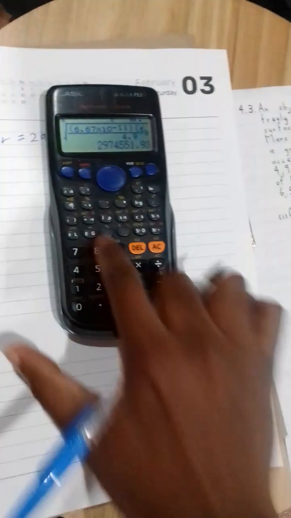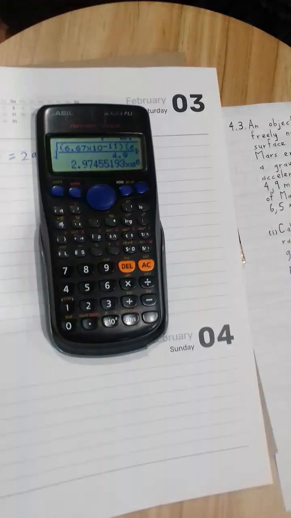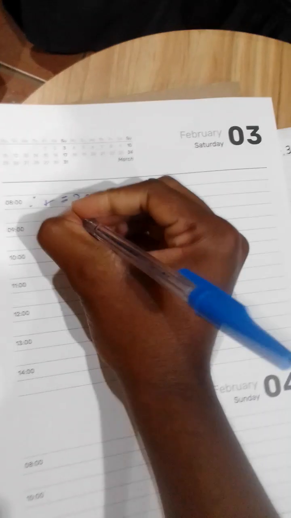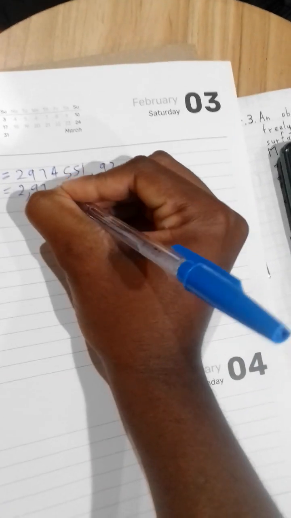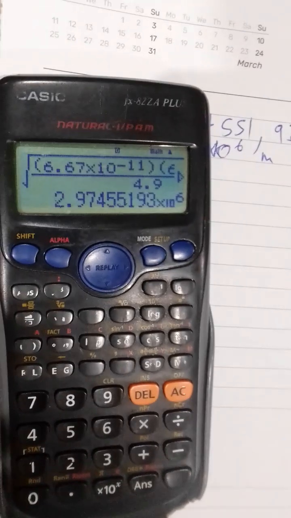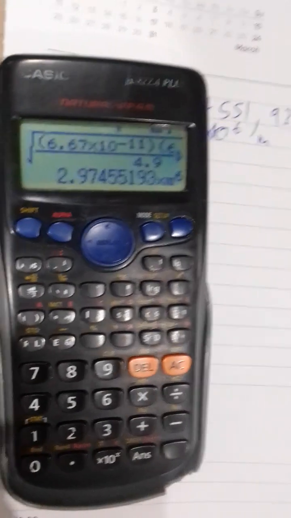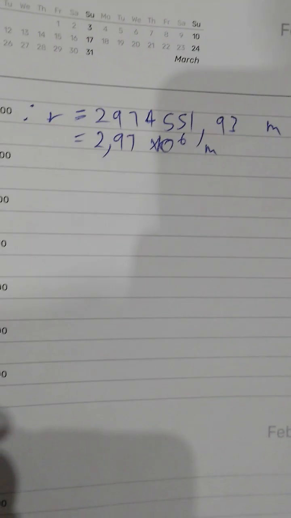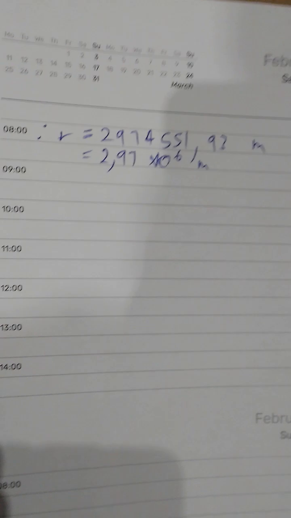Let's see. 2.97 times 10 to the power 6 meters. As you can see, 2.97, because 4 is an insignificant number, so the 7 stays as it is. Okay, hope that is clear, and I hope that made sense.